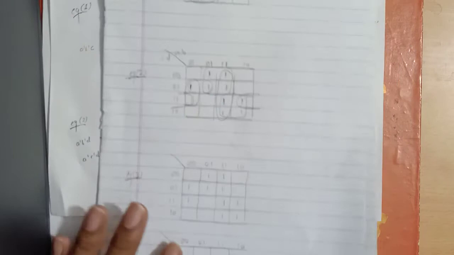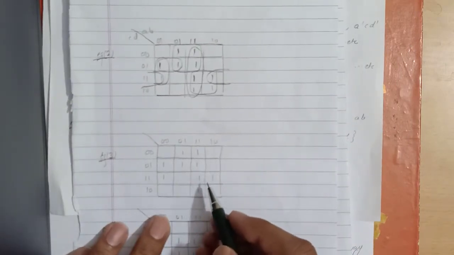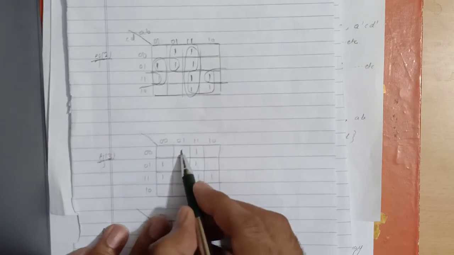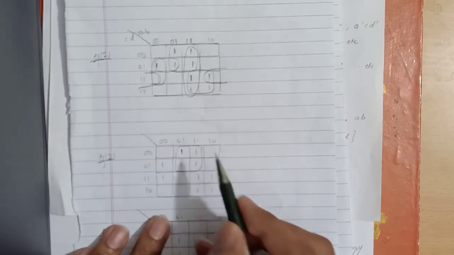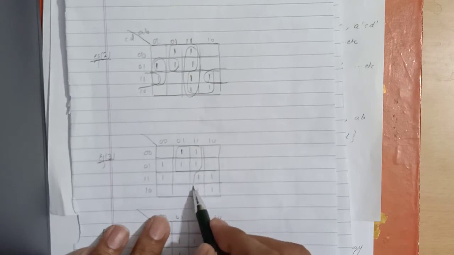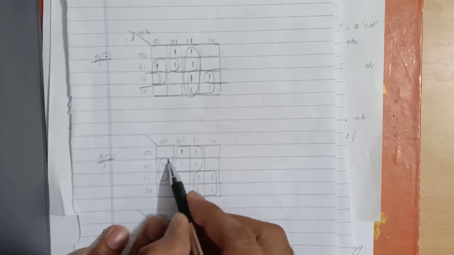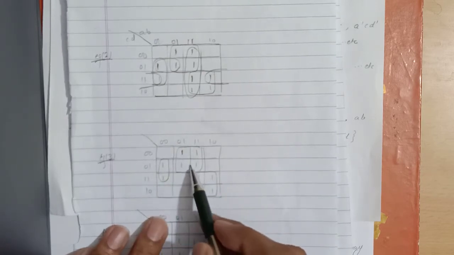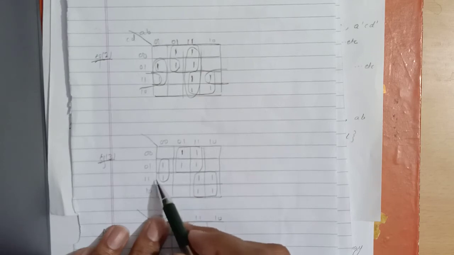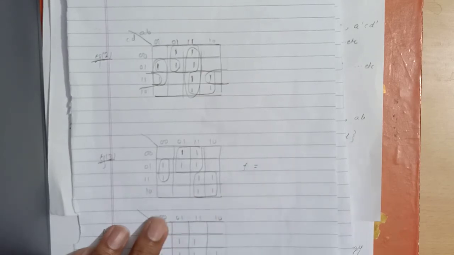This is the function we have been given. We can cover this one by using this term. We can cover this one and this one. So these three prime implicants will be included in order to find the minimum expression.